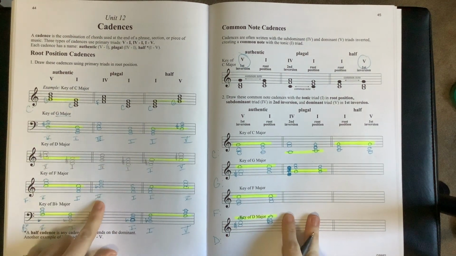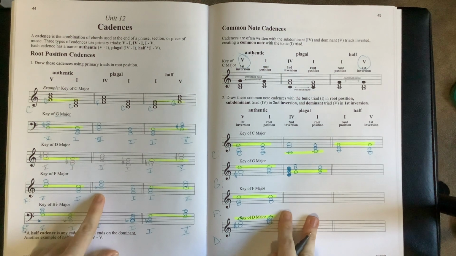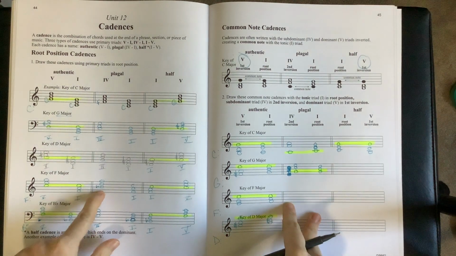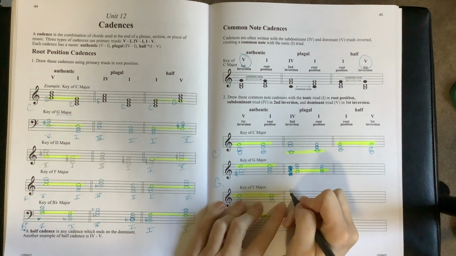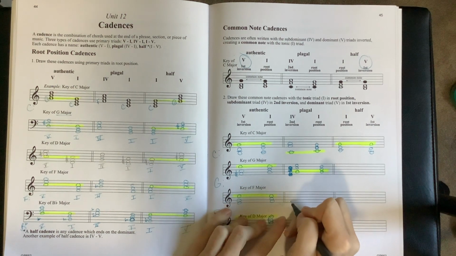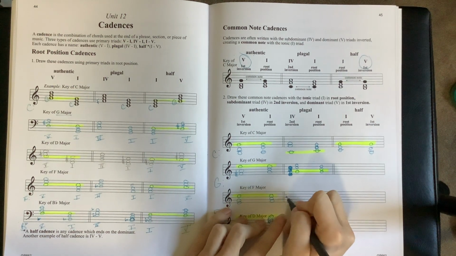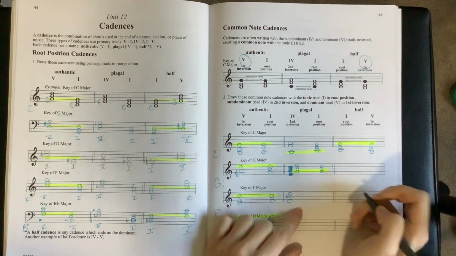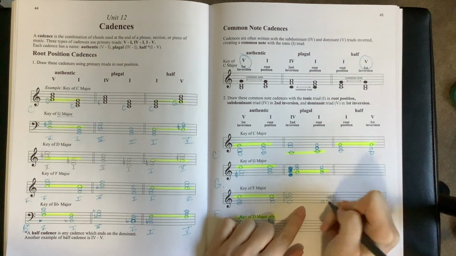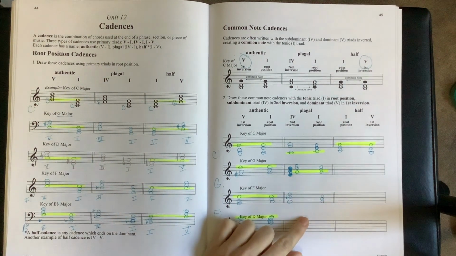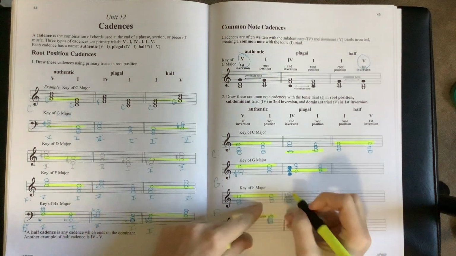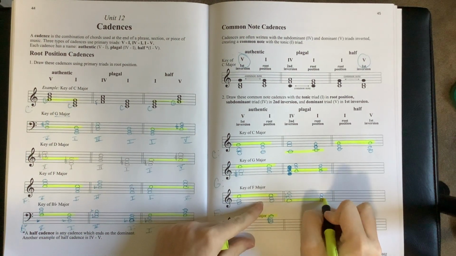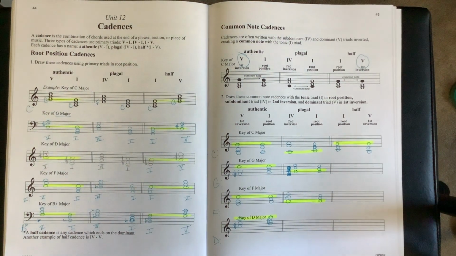Plagal cadence. 4 chord. That is a B flat, a D, and an F. So I'm going to put that down here: F, B flat, D. And I'm going to F, A, C. And our F is the common tone. It matches.